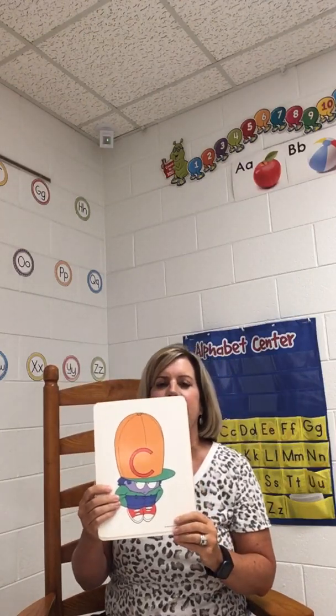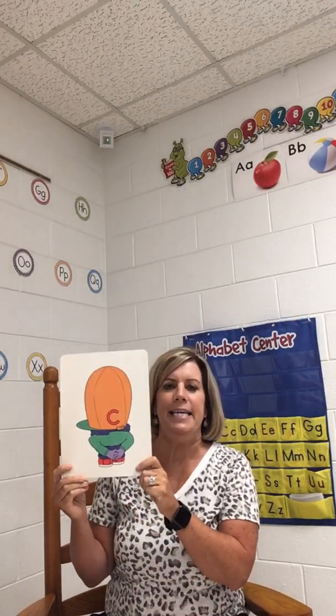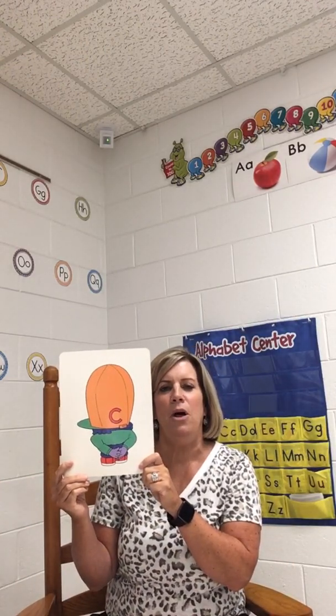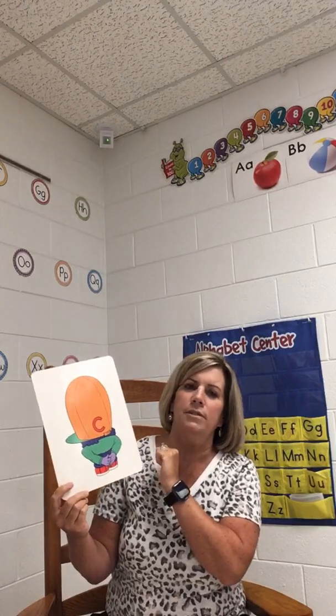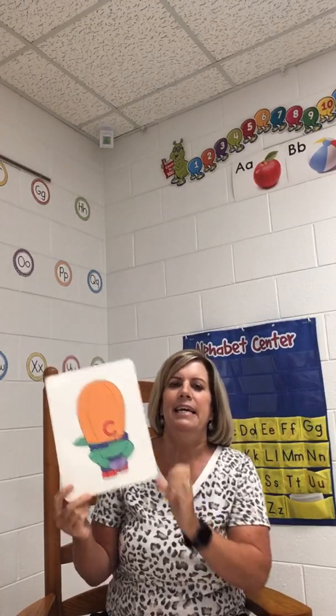There's an uppercase C for the beginning of names. And lowercase c looks exactly the same, just a little bit smaller, for other words like cat, cup, crayon, colors. And the sound C makes is k. You take your hand like you were holding a cup and bring it towards your mouth. K, k. Cat, crayon, car, cup.